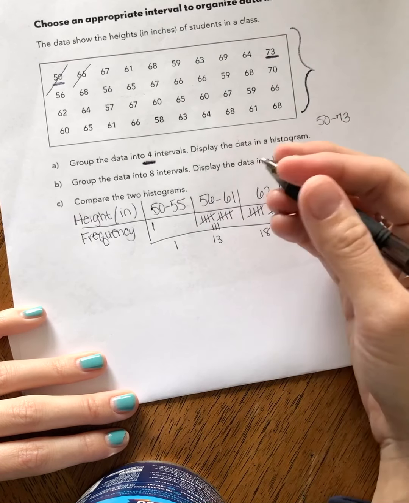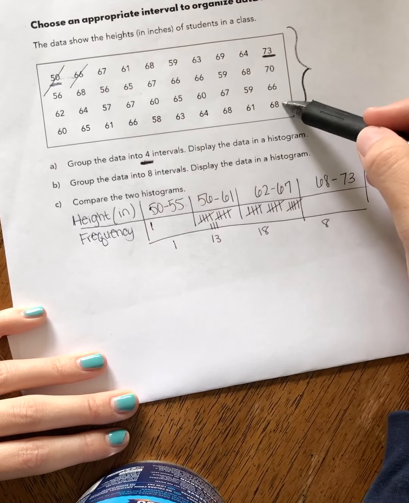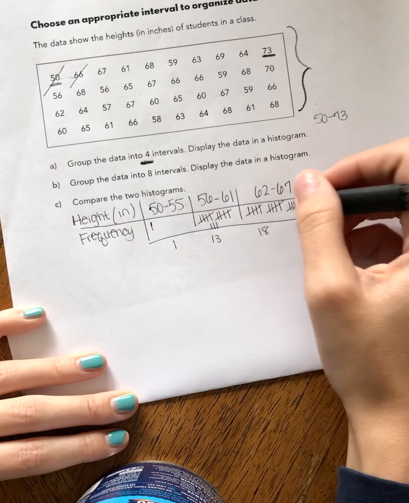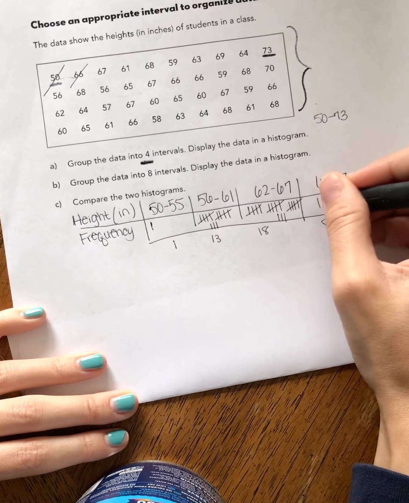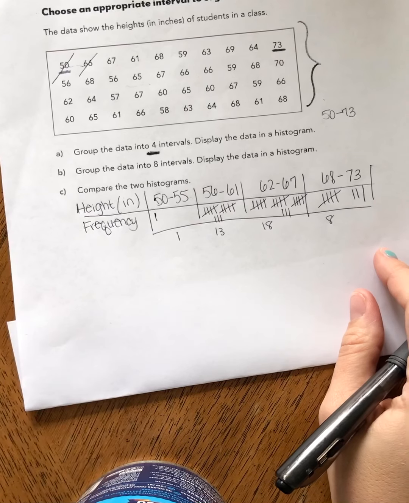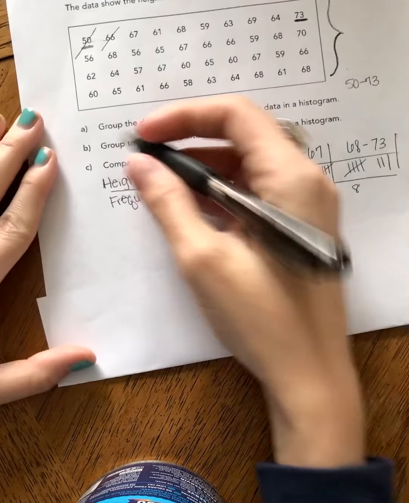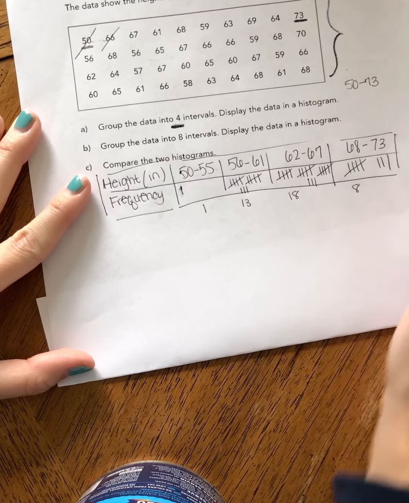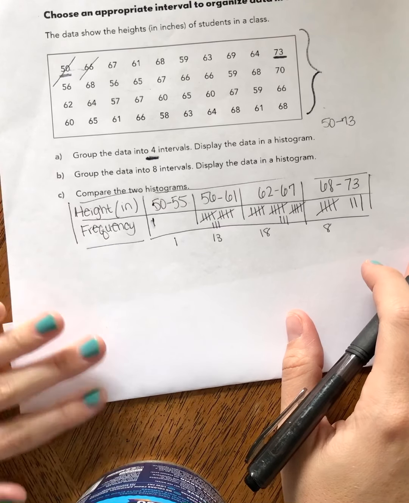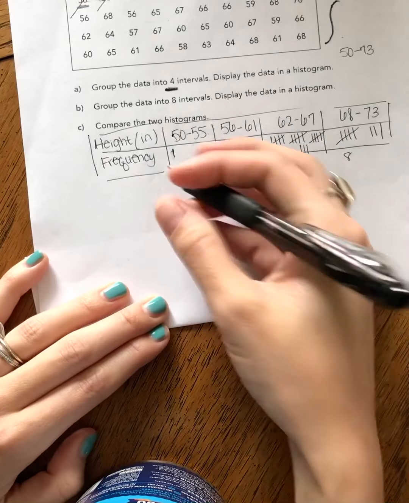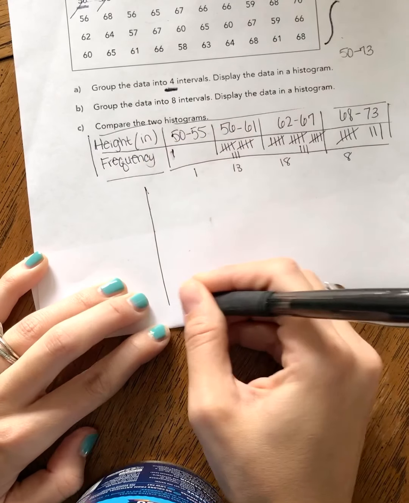But yeah, you're going to go through from here to here and make your frequency chart. Okay, and then what you're going to do after that, so after you make your chart, these problems take a little bit of time, okay? But the next thing that you're going to do is make your histogram. So your histogram is going to look like this.